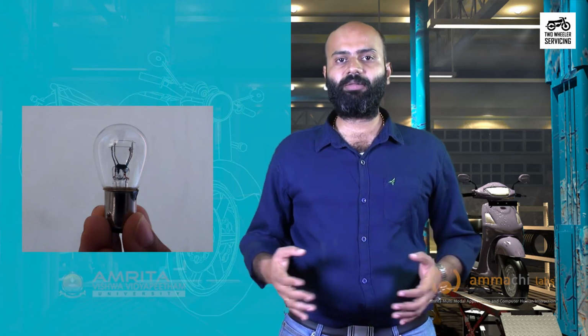Power. Power is the capacity to do work. Let us understand about power with an example of weightlifting. A person needs more power to lift 100 kilograms than the power required to lift 50 kilograms. Like that, the power required to operate different electrical equipment also differs. This is called power rating. In the motorcycle, it is important to replace defective light bulbs with equal wattage bulbs.